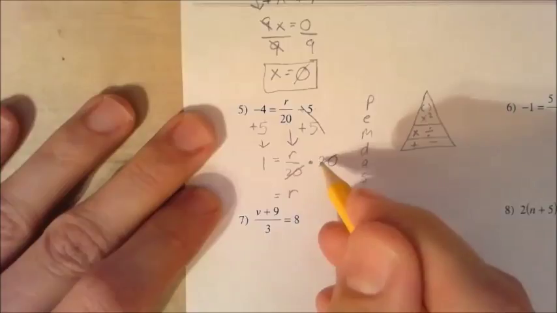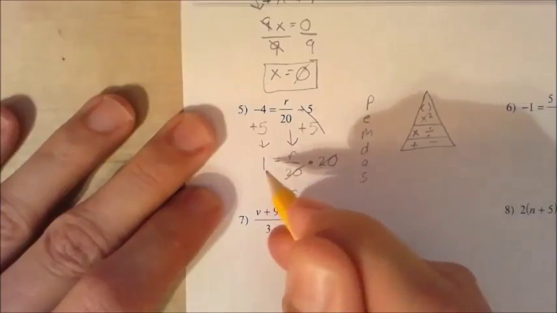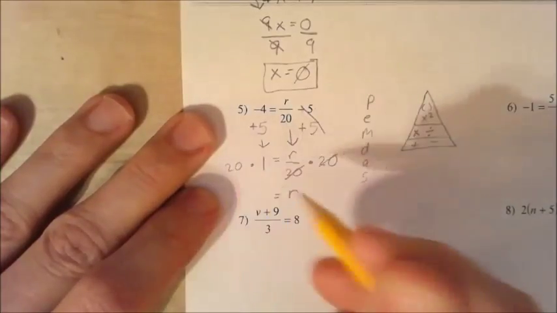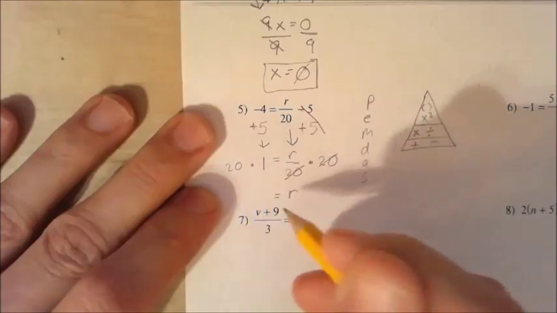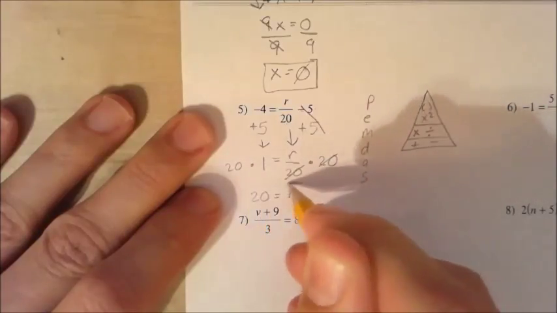Now we have to balance this equation. We multiplied by 20 over here. We must multiply by 20 over here. And 20 times 1 gives us 20. And that is our answer.